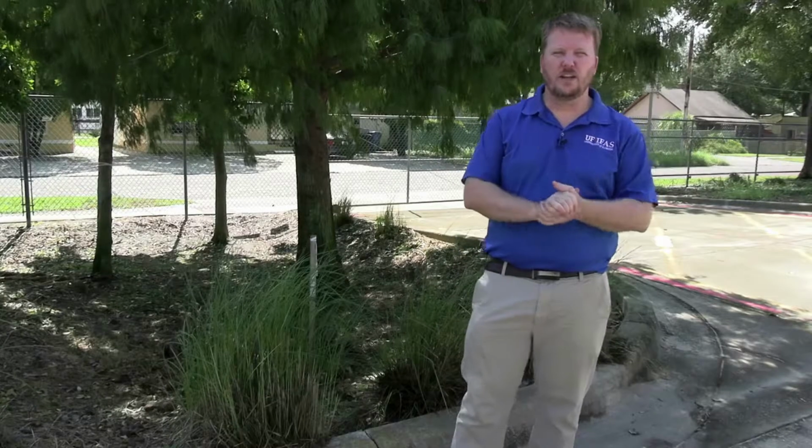All right, hello again, Evan Bean, UF IFAS. We are here at the St. Petersburg Water Resources Department site. This is a much larger site than the last 2 that we've taken a look at. And this is sort of more of a public works facility, a little bit different land use. To talk a little bit about this site, I'm going to turn it over to our friend Chris Claus, who's with the St. Petersburg Water Resources Department.